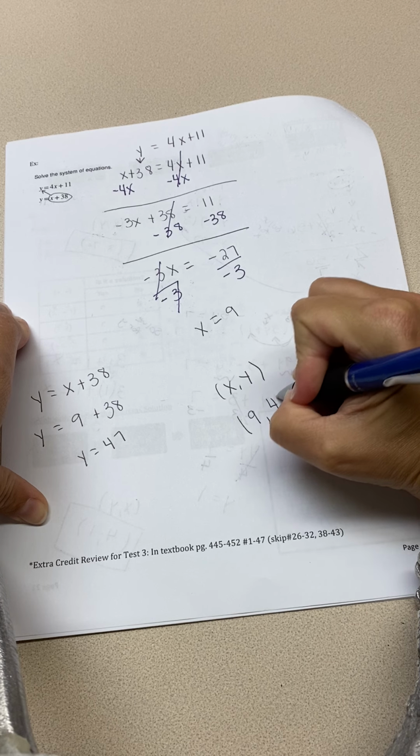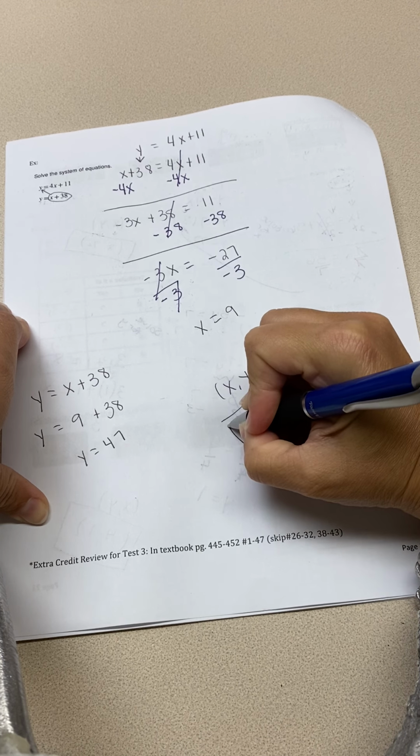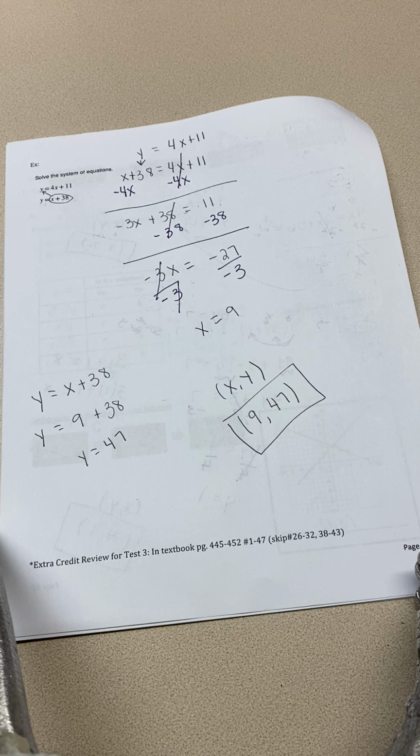Our final answer is the ordered pair x comma y. X is 9, y is 47. So our final answer is the ordered pair 9, 47. If we were to graph these two lines, they would intersect at the point 9, 47.